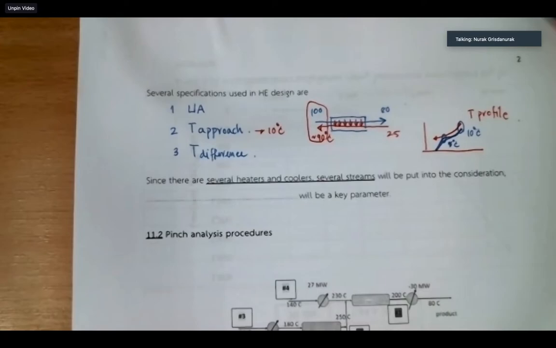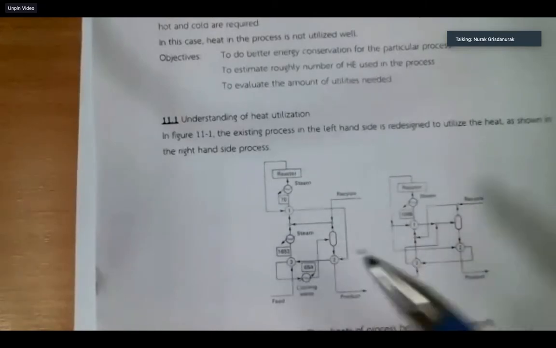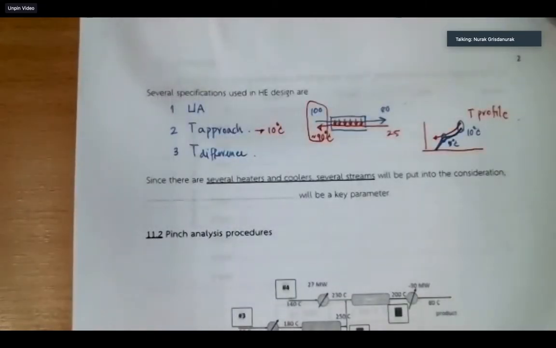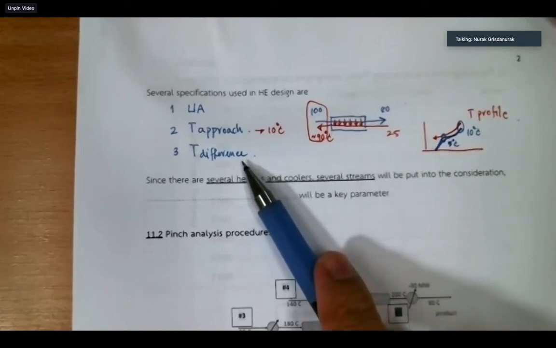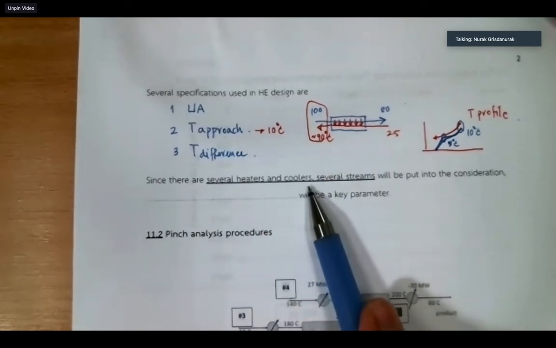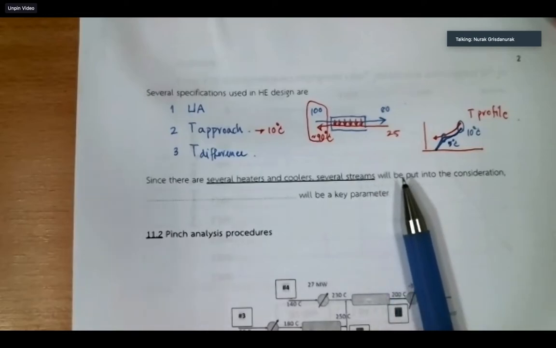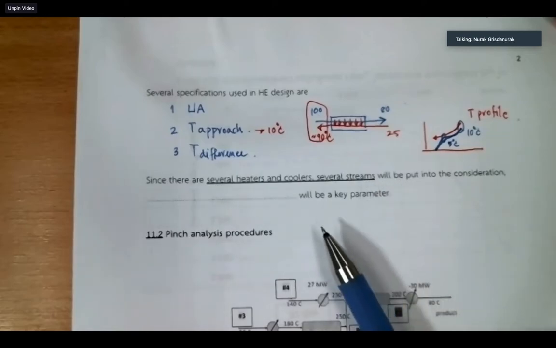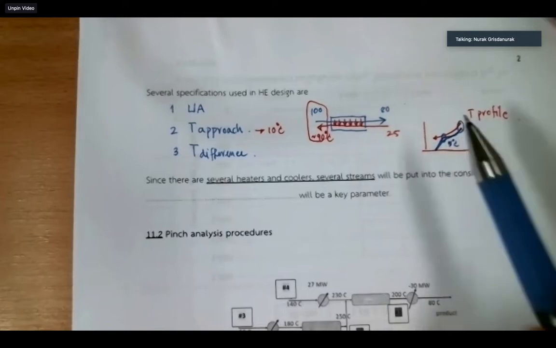However, since there are several heaters and coolers, several streams in your process, right? You can look at this. Several streams, several heat exchangers in your process. So there is no doubt you get a kind of temp difference when you have several heaters, several coolers, and several streams combined together in one process. And the key parameter that we want is the one that has less temperature difference. So what I use is temperature difference.